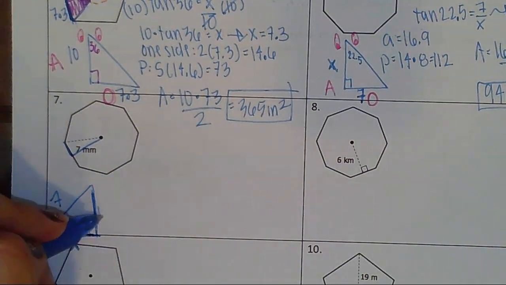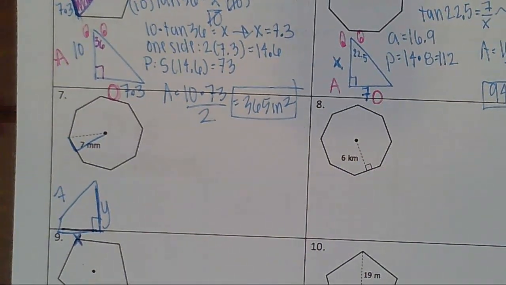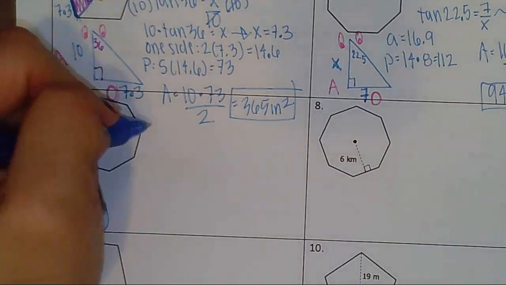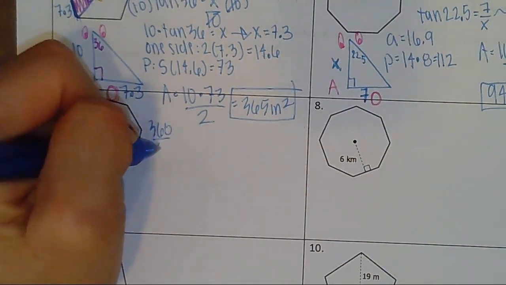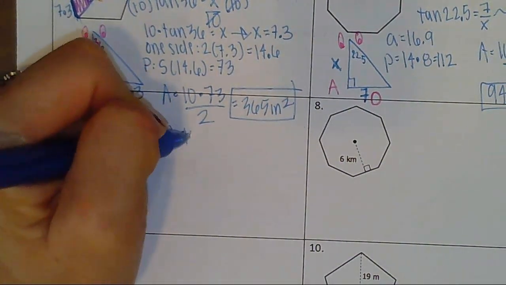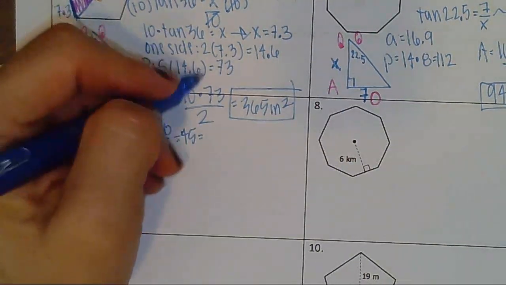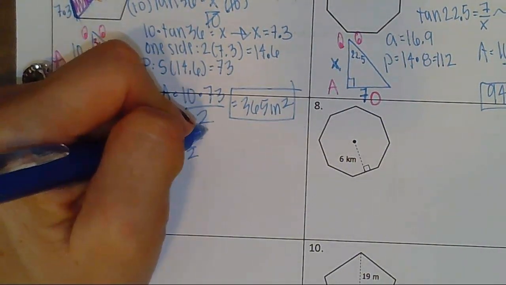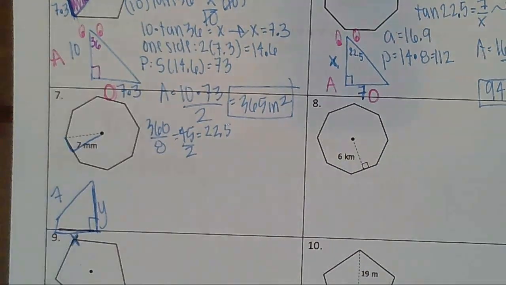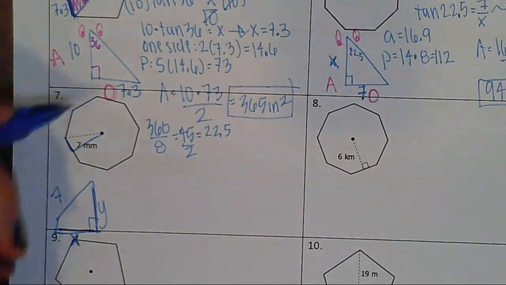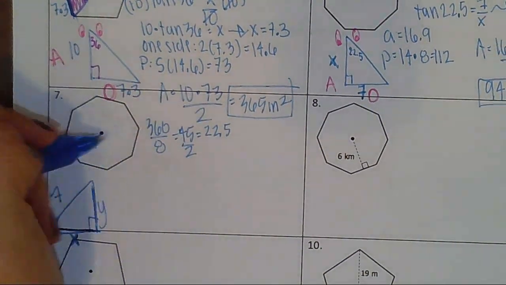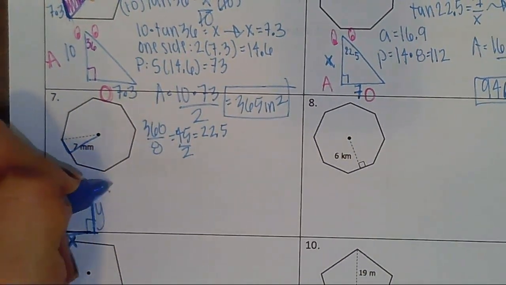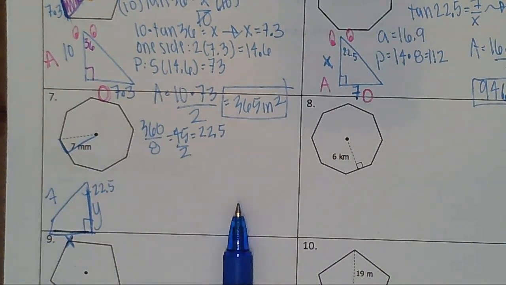So I have 2 variables I'm going to need to find. But first things first, it's 360 divided by 8, which we know is 45, and we're going to divide that by 2, and we're going to get 22.5. So I know 22.5 is going to be this angle right here.